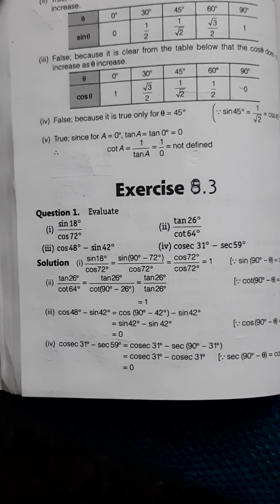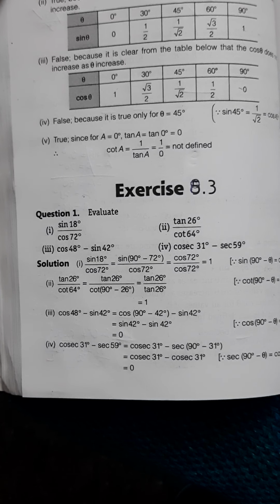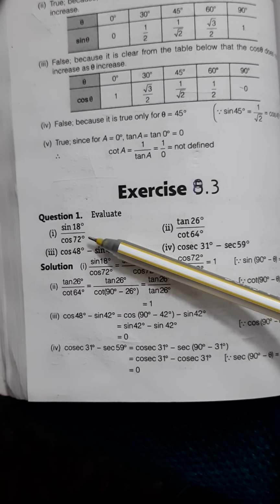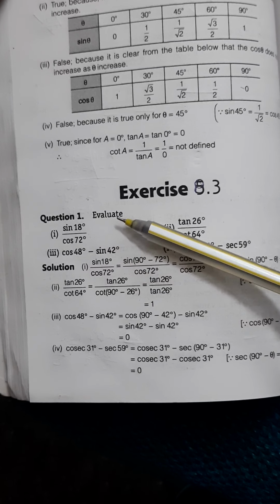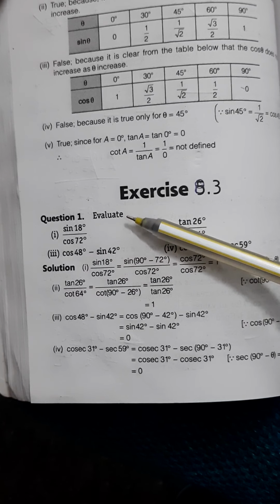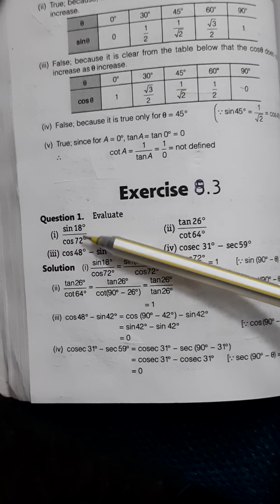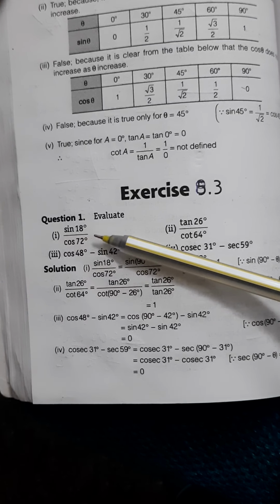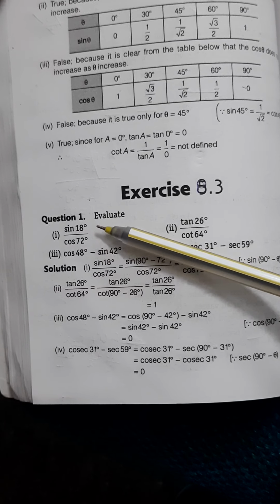So once you identify that the question belongs to complementary angles, now how do you identify that it's complementary angles? Look at the question, 18 and 72, right? This cannot be done with the table. In the table we can do only 0, 30, 45, 60 and 90. But here we find that the angles are 18 and 72, which gives you a total of 90. So that means this is a question based on complementary angles.